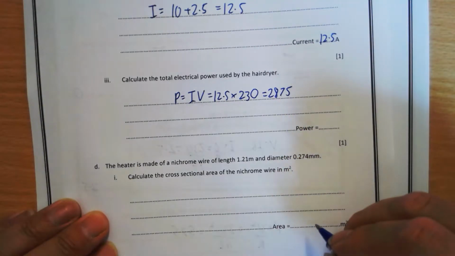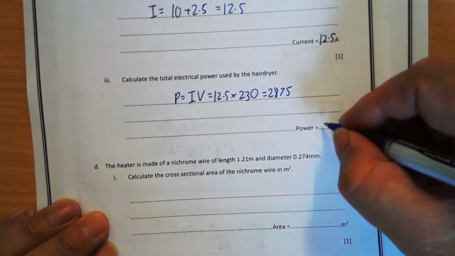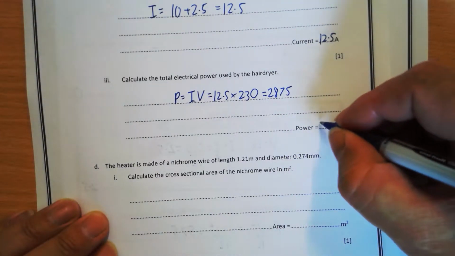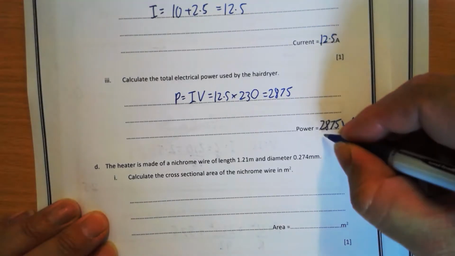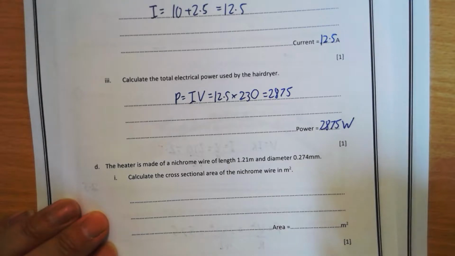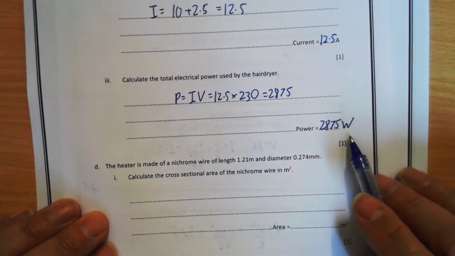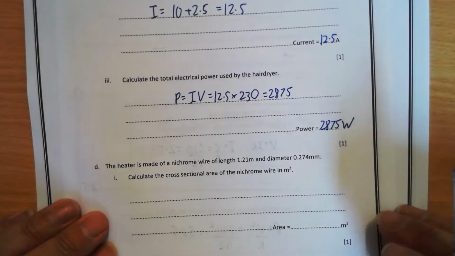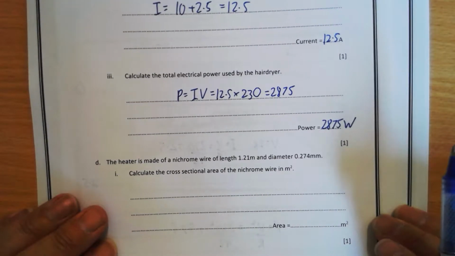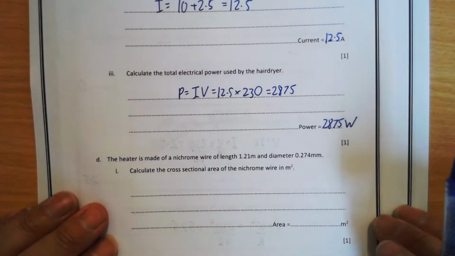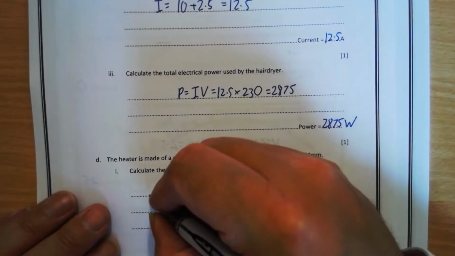Okay, 2875 or 2900 watts. There's no mark here for the unit, because the unit is the watt, which you've already been tested on. The next part says the heater is made of a nichrome wire with a length of 1.21 meters. You're given the diameter to calculate the cross-sectional area of the nichrome wire to start off with.